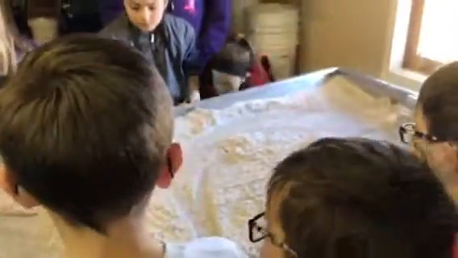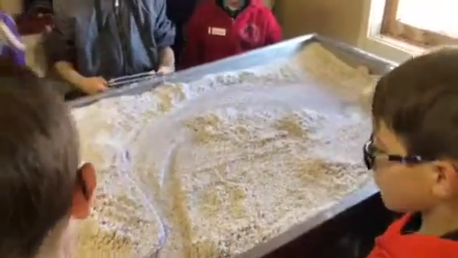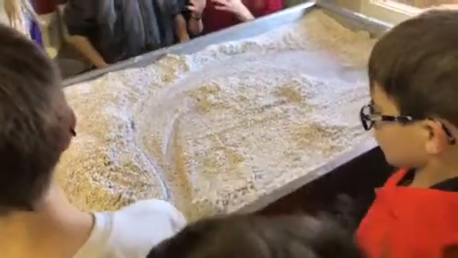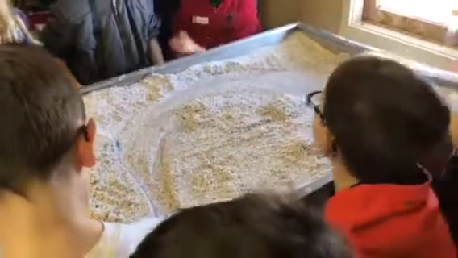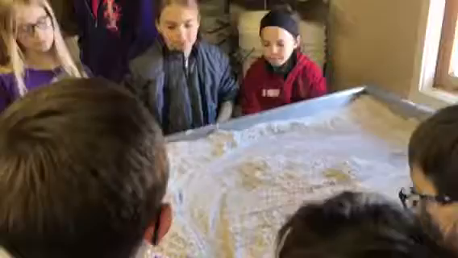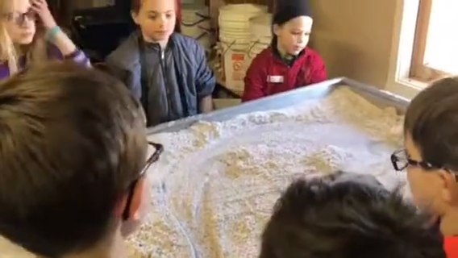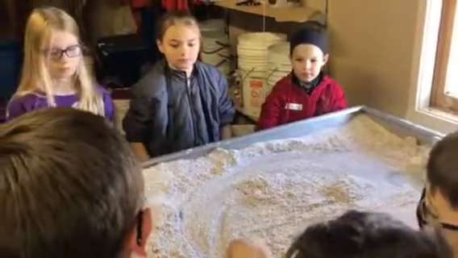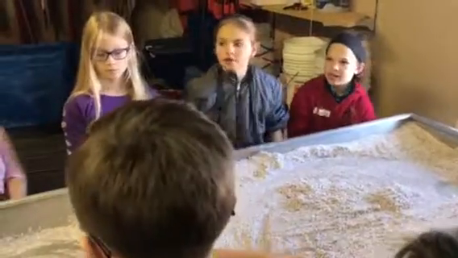But what happened to the sand? What did the water do to the sand? It melted it down. Like it forms it. It moves it, right? This actually kind of looks like a river. It wears it down.